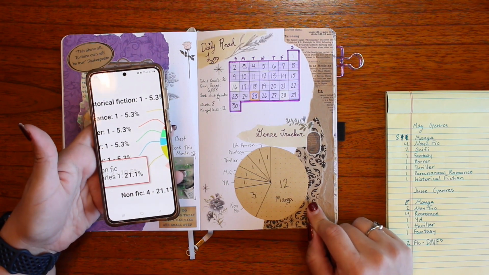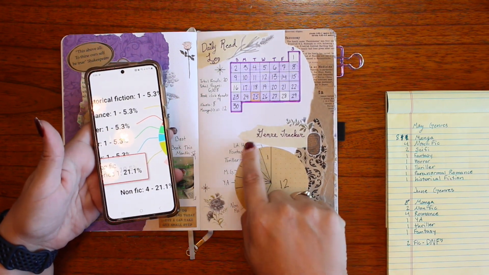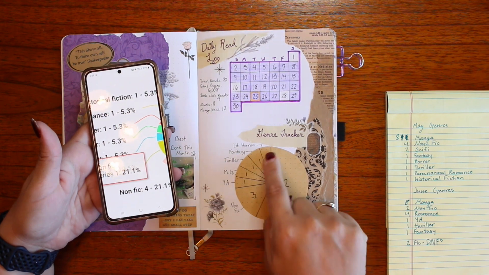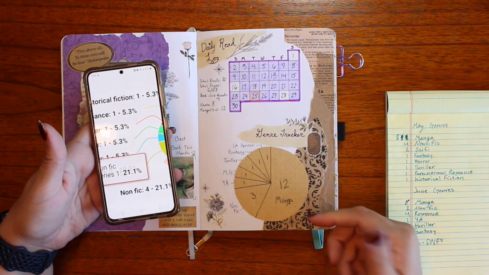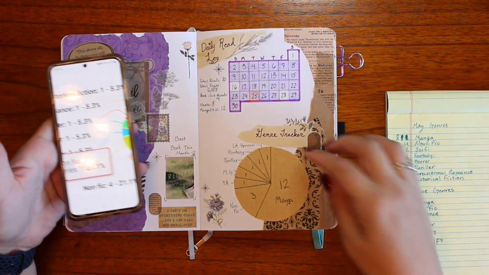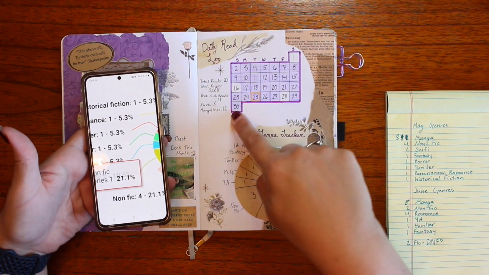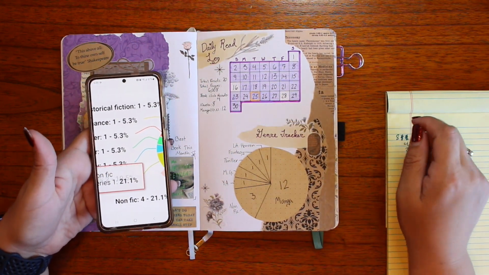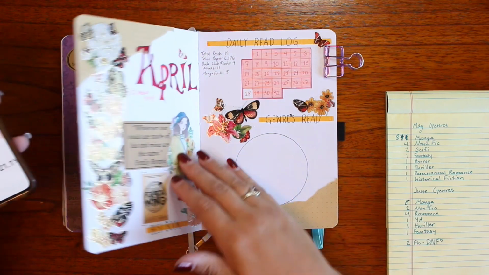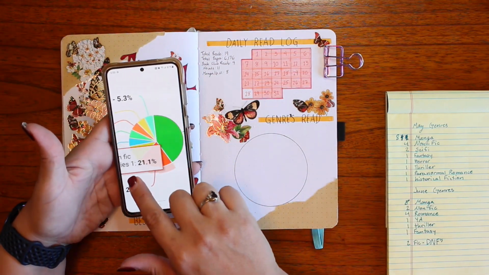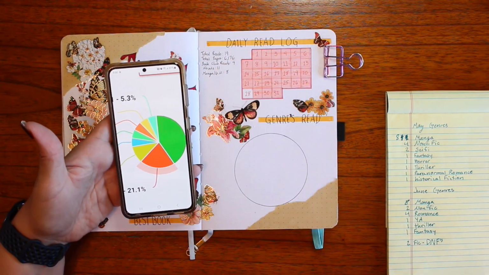Maybe I haven't done the percent in a while. I don't know. So I do the genre and then the number. And so that's just a visual representation of kind of this number here on what I read. So let's go ahead and do that. Take that away.